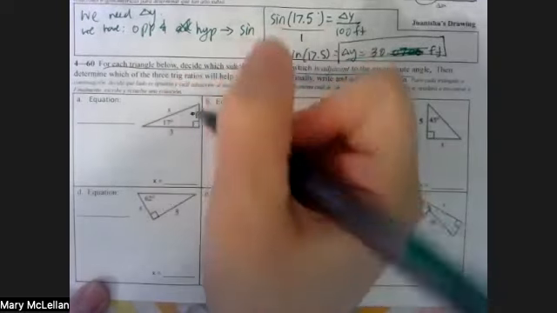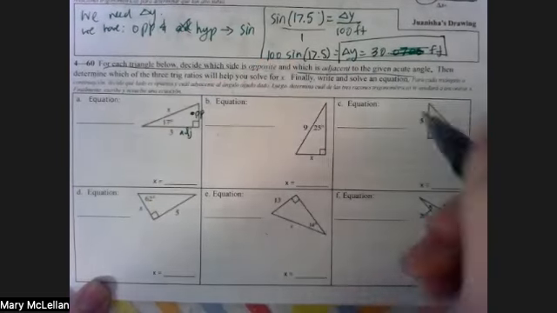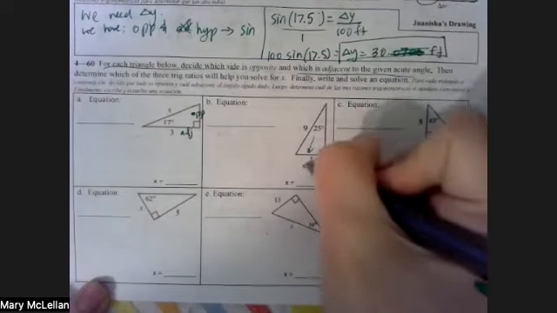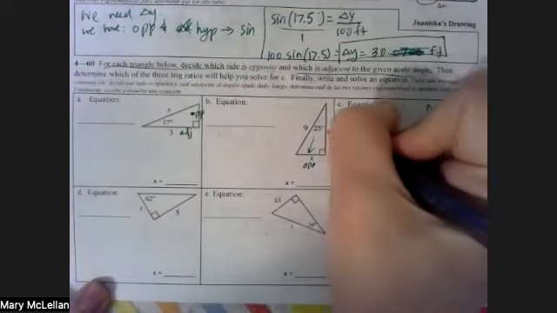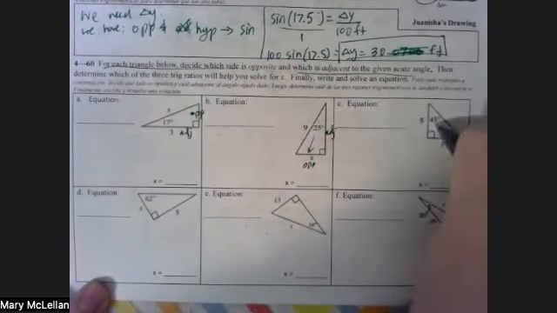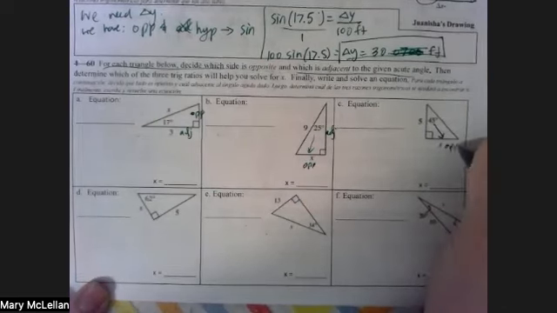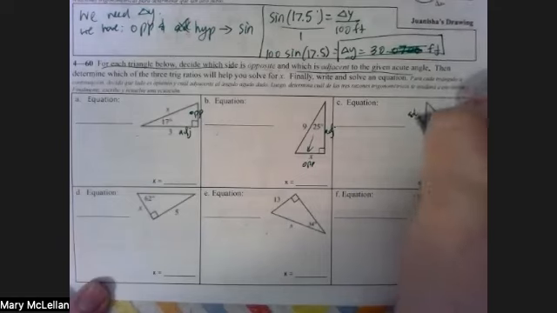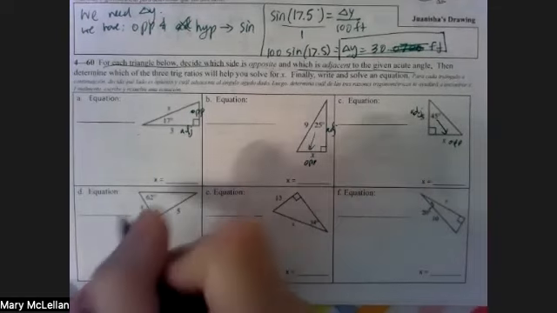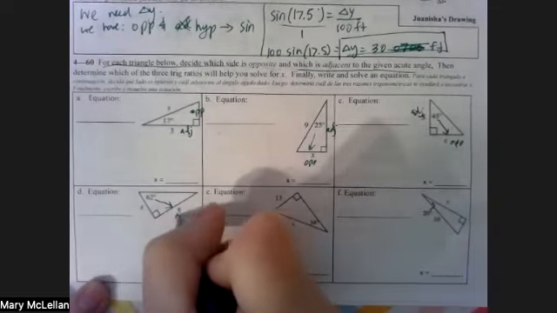My angle is here. This is opposite. And this is adjacent. My angle is here. This is opposite, and this is adjacent. My angle is here. This is opposite.